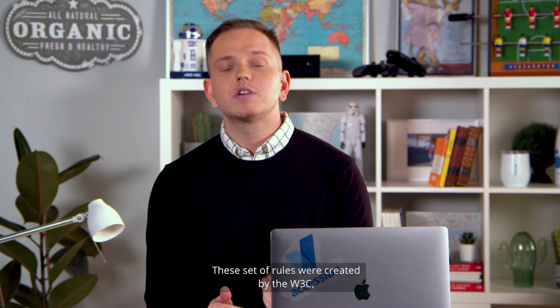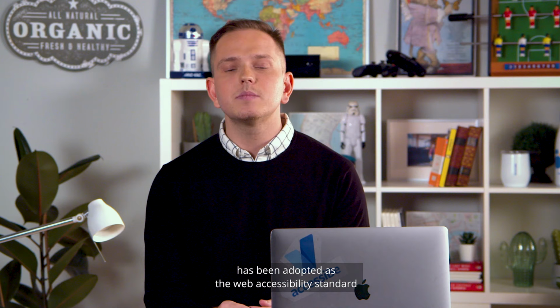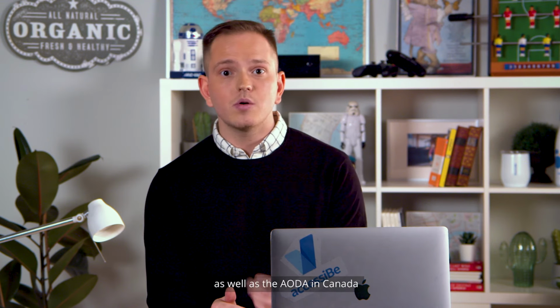These rules were created by the W3C, the World Wide Web Consortium, and are called the WCAG, or the Web Content Accessibility Guidelines. The WCAG 2.1 at the AA level has been adopted as the web accessibility standard by governments around the world. Examples of such legislation include the ADA Title III and Section 508 in the US, as well as the AODA in Canada and the EN 301 549 in the European Union.